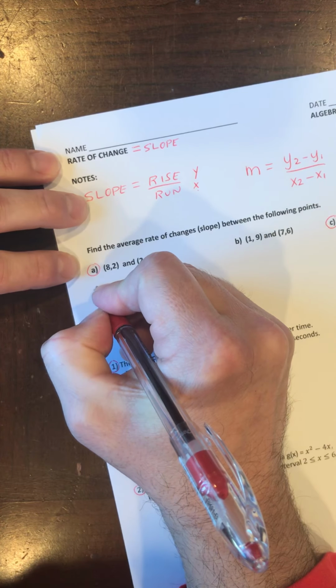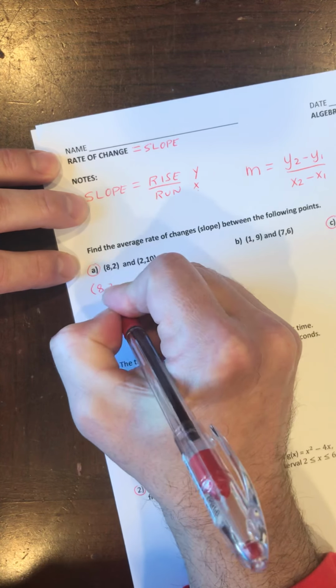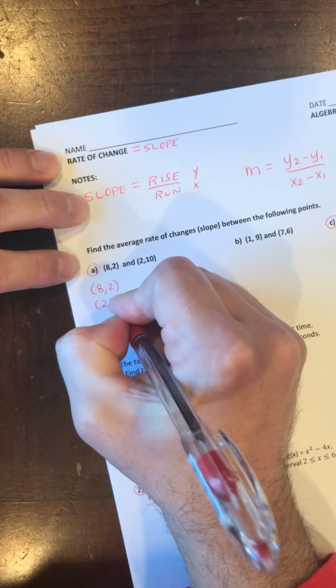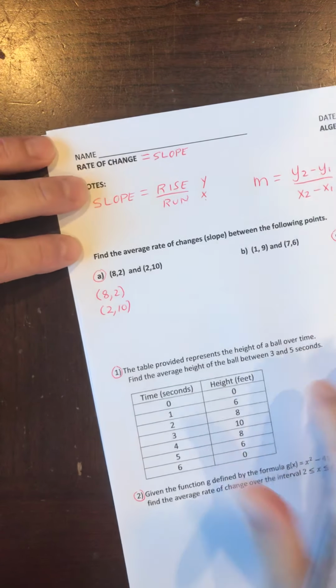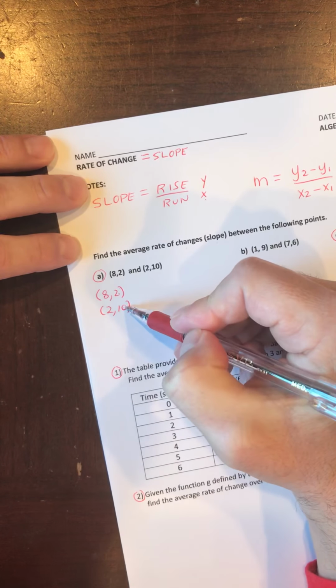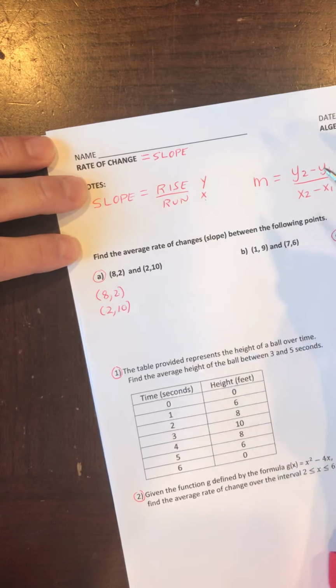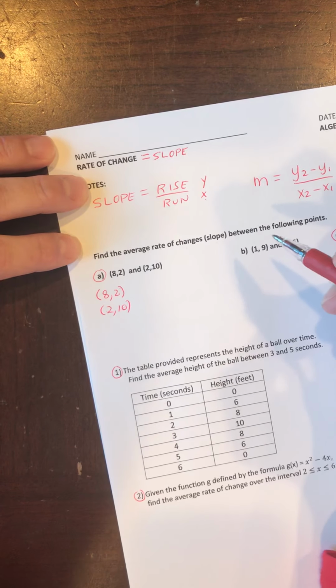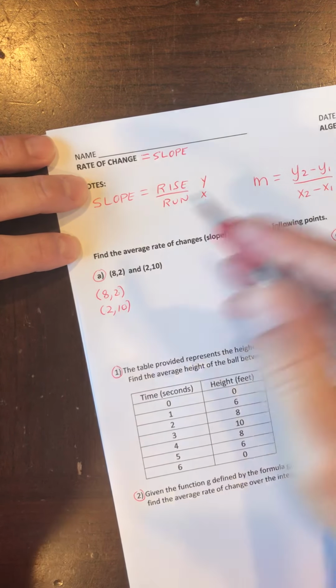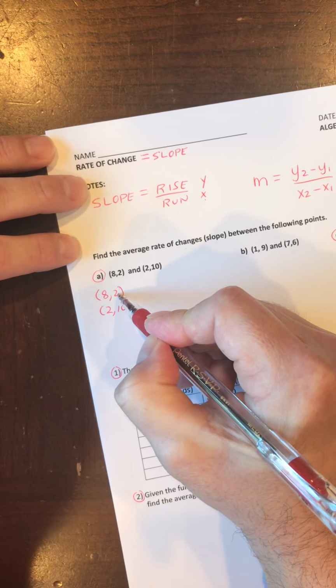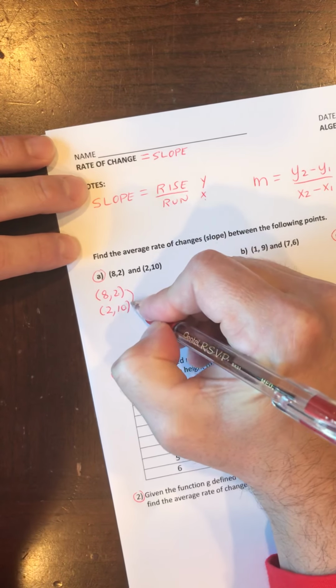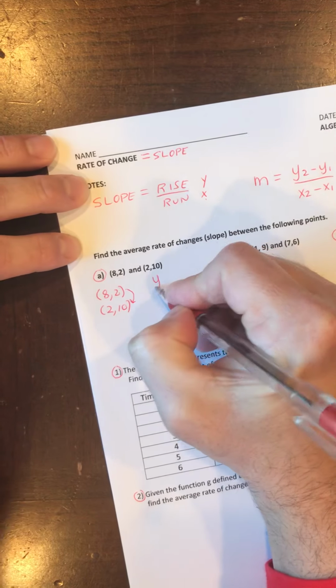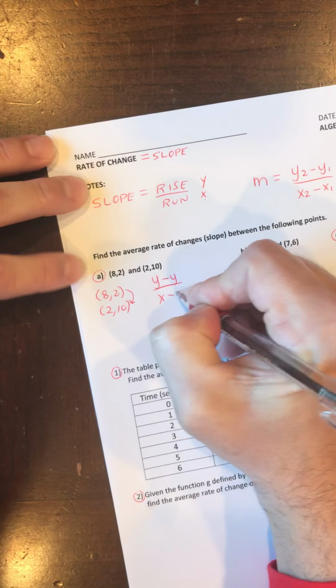Now what I recommend you do is you write them vertically, one above the other. So now I can match up my two y values and I can match up my two x values. It doesn't matter which one you start with, as long as whichever y you start with, that x goes first. So I'm going to do y minus y over x minus x.